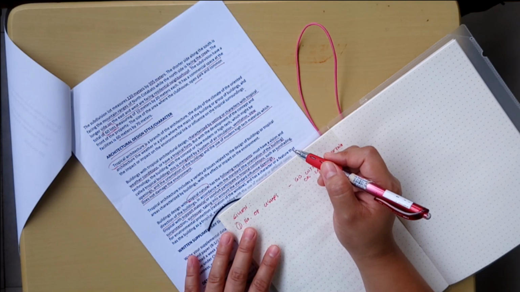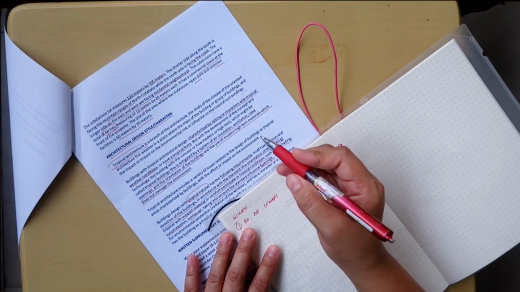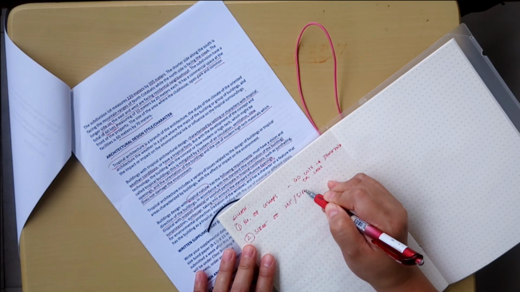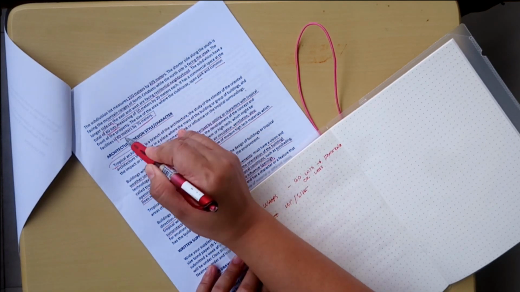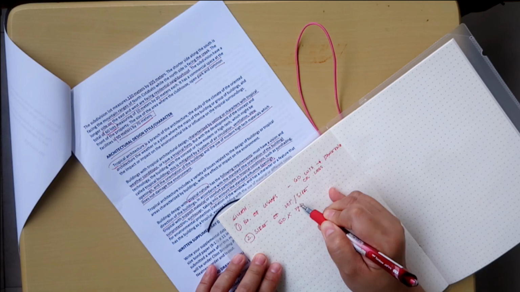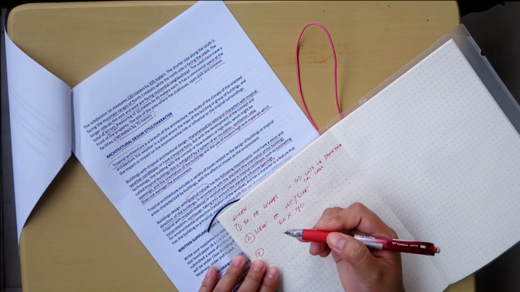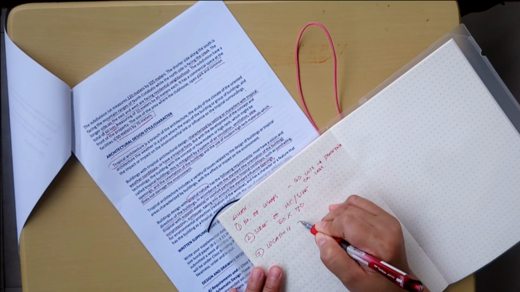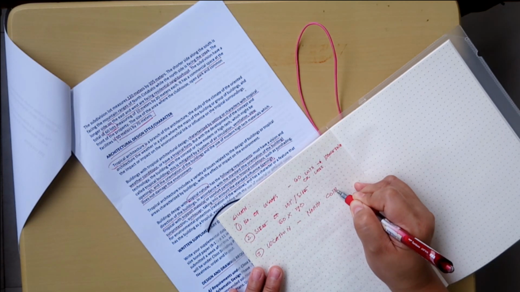Another thing is you would take note of the size of the lot site. So in this case, it's 60 by 70. Then you take note of the location. It's located in the north Cotabato.